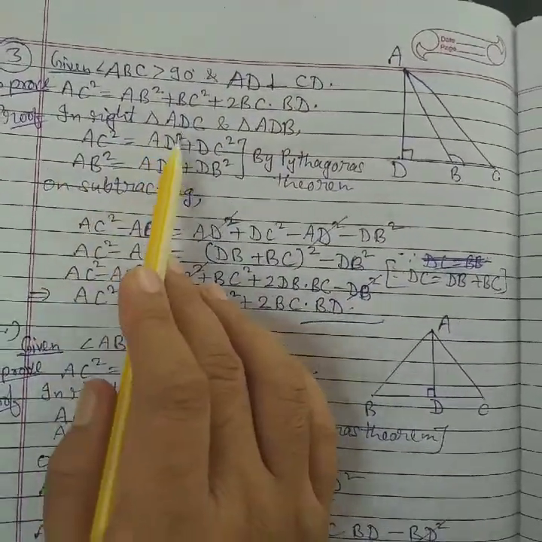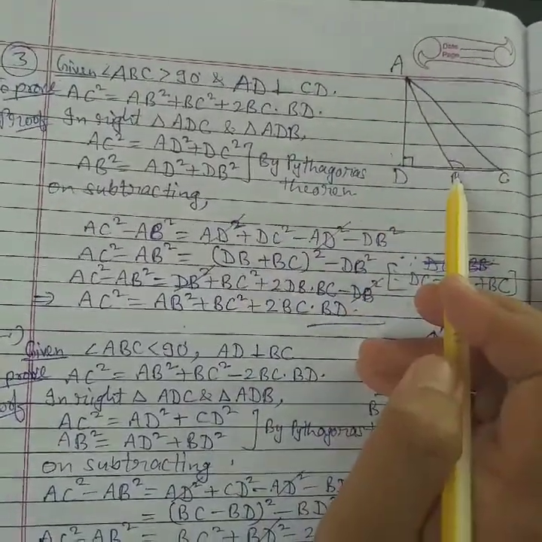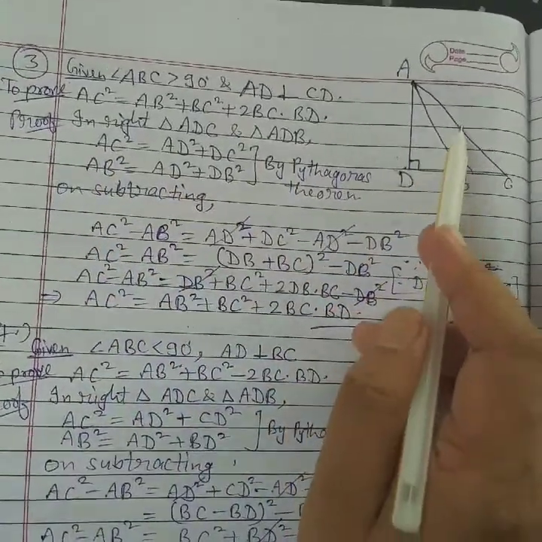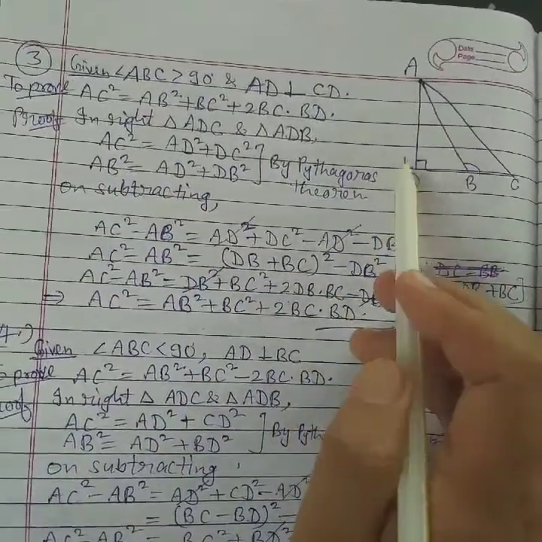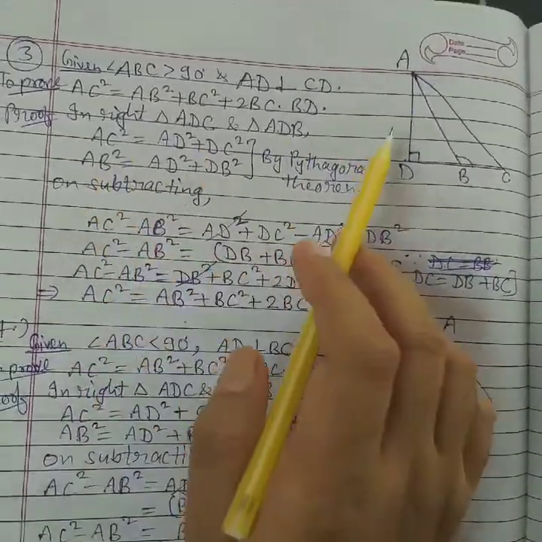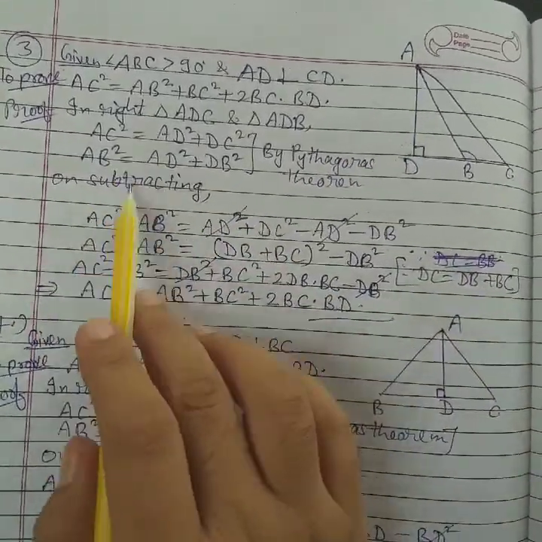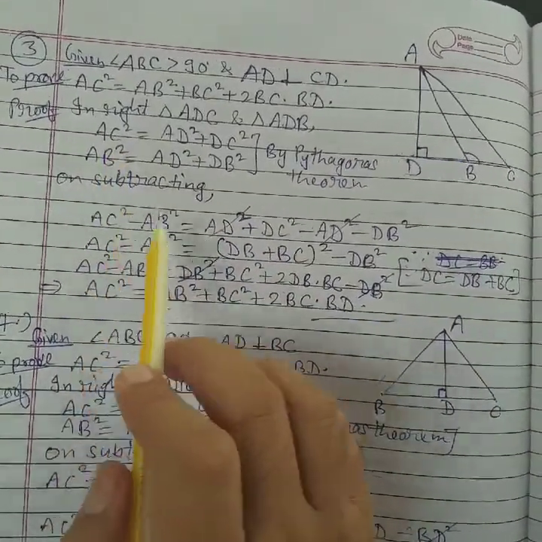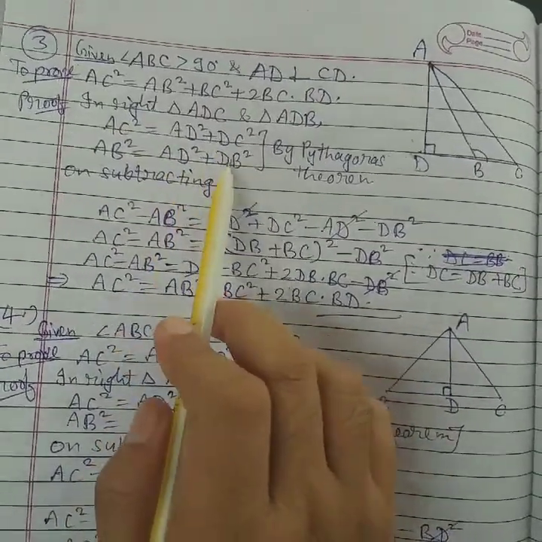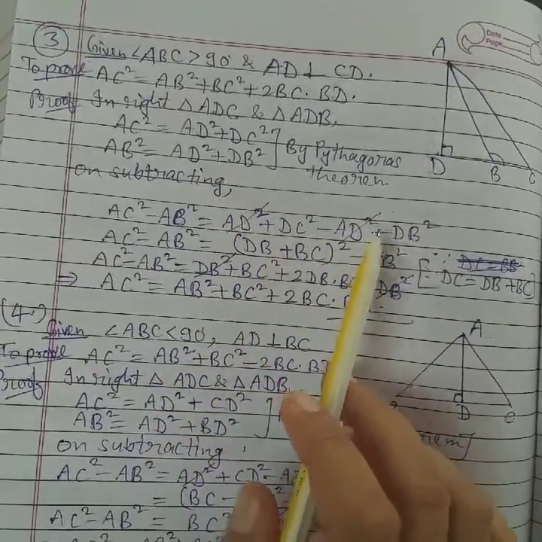Now in right triangles ADC and ADB, these two are right triangles, so we are using Pythagoras theorem. So in triangle ADC, that is AC square, hypotenuse square equals perpendicular square, that is AD square, plus base square, that is DC square. Same here for ADB, AB square equals AD square plus DB square. Now we subtract these equations, so we will get AC square minus AB square equals AD square plus DC square minus AD square and minus DB square. So here AD square cancelled. Now we will get DC square minus DB square.